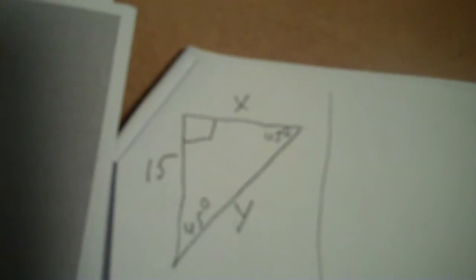Okay, now in the next part, this is the coup de grace of all the stuff we've looked at so far. We need to find the side lengths of x and y, the actual side lengths of x and y. This is 15, the actual side length there is 15. Now, here's how we're going to do this.